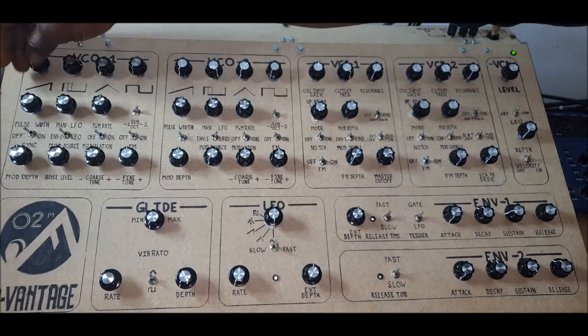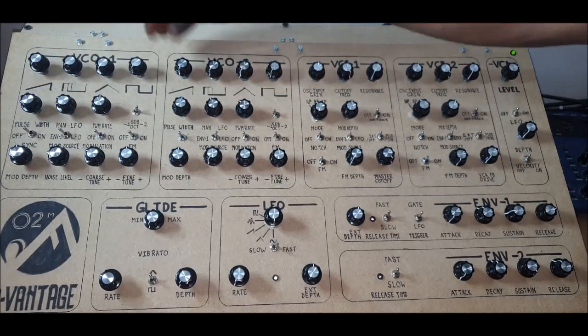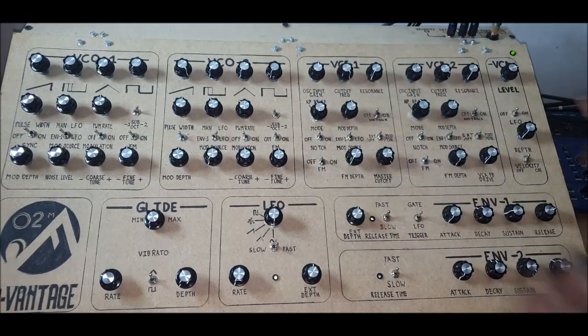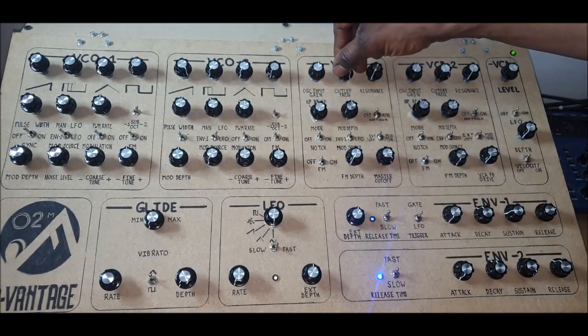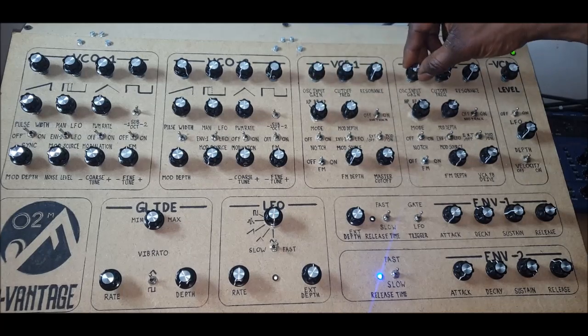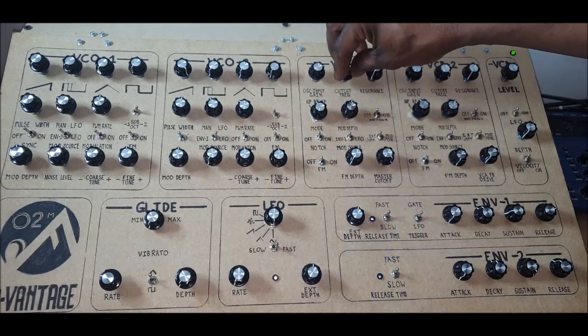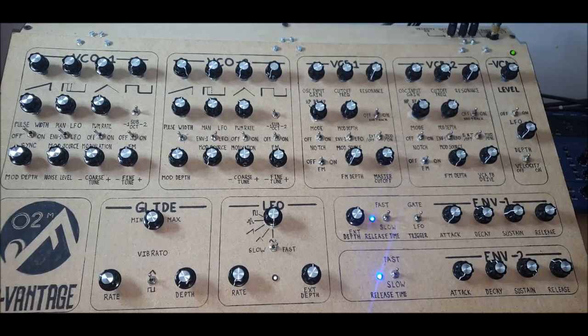Anyway, let's just have a listen to a single oscillator sawtooth through the filter, which is in low pass mode, but sillily enough labeled high pass. Should be the other way around. Never mind. We also have key tracking on there. So the further up the range we go, the brighter the sound is. The further down we go, the duller the tone is. It's trying to emulate real life acoustic instruments.